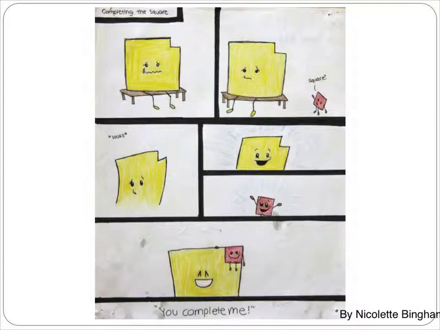This is the end. Now completing the square is not easy. You might have to practice many problems, but I really hope that you understand and know the concept by now.